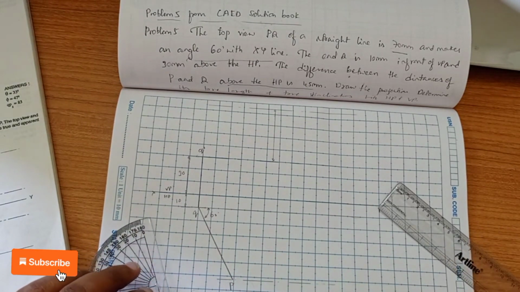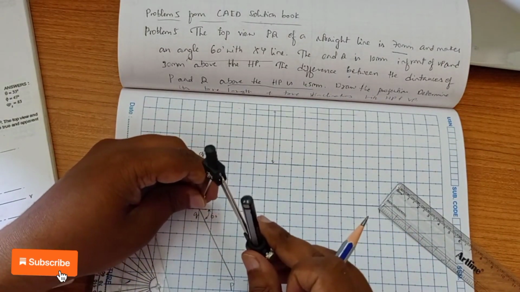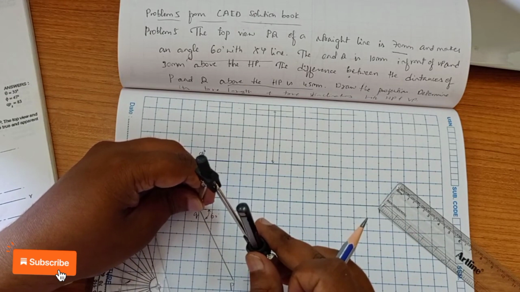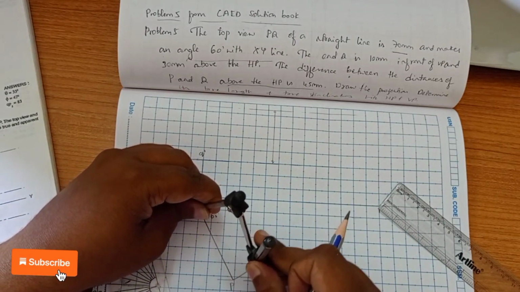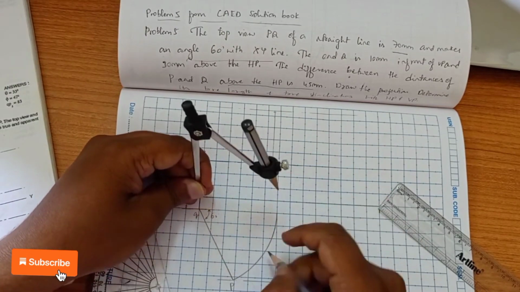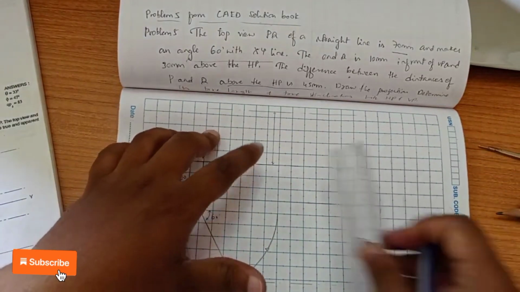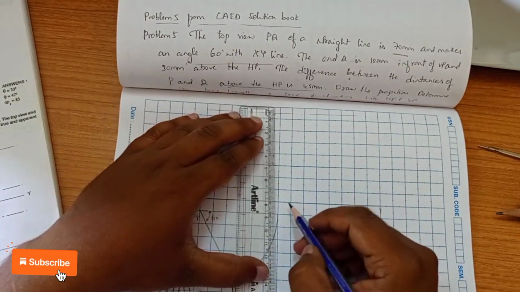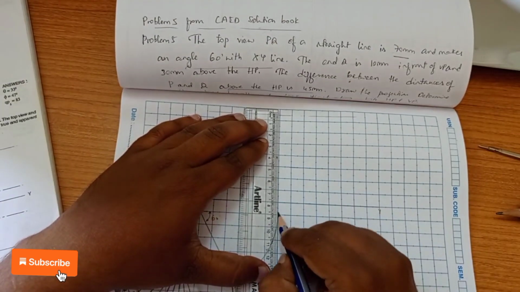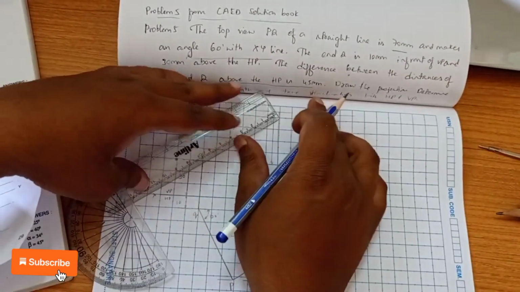Now to find out the true length, this is one of the upper end lengths, right? So the upper end length will always be rotated, you remember it. The upper end length is going to rotate like this, and then projected upward, so as to get the true length.